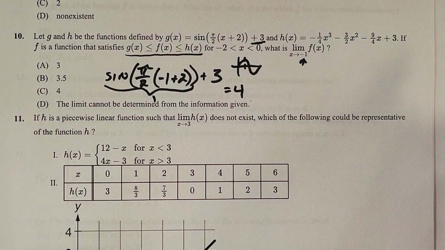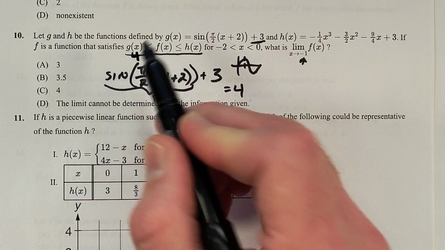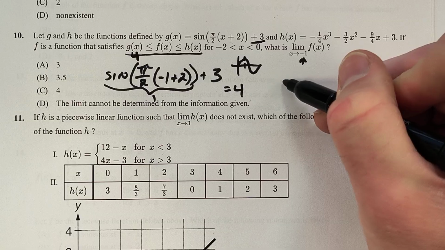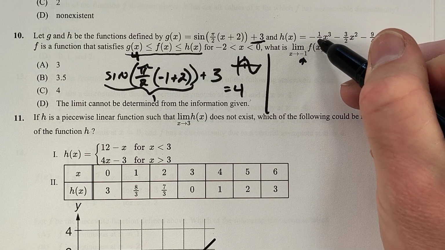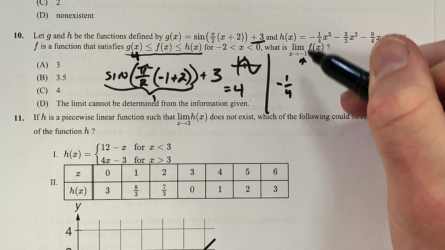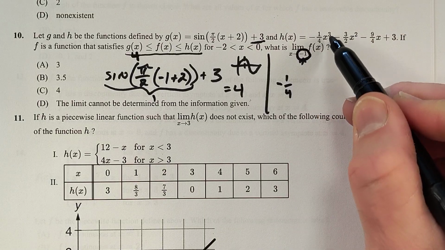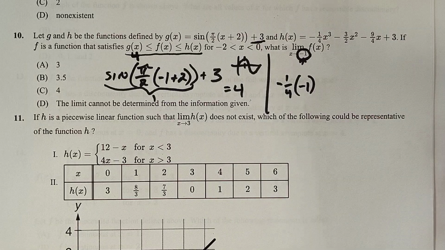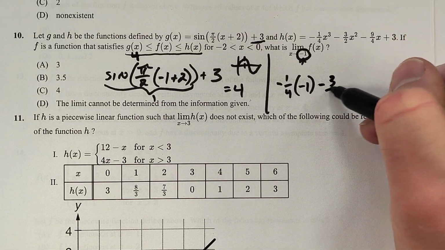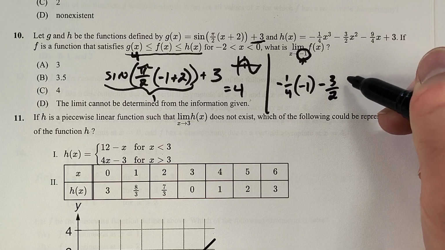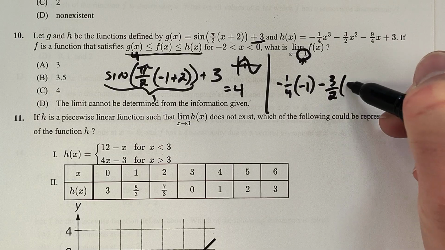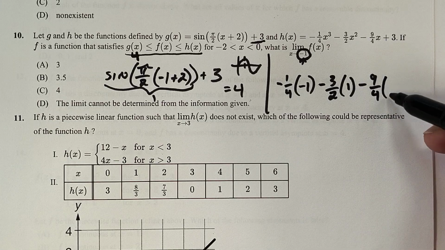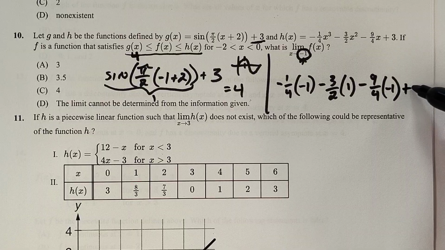Okay, so we got the left hand side of our squeeze theorem here. I'll put a 4 up there. And now let's check h and see if that's also 4. All right, this is a pain. Let me do this. -1/4, and then -1, when you cube it, still gives you a -1. So that basically just becomes +1/4. -3/2. When we square that -1, that's going to just become a 1. And then over here, single x, that's going to be a -1, and we'll add 3 to this.